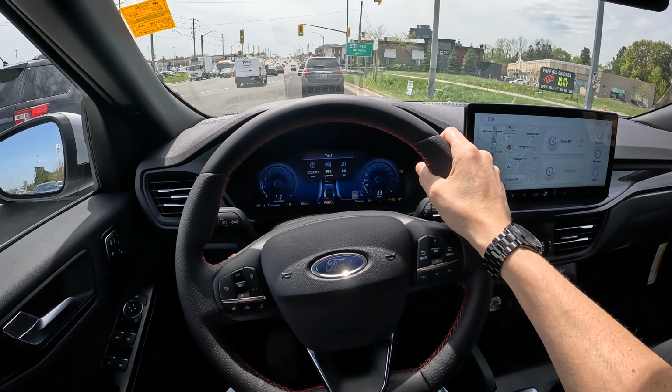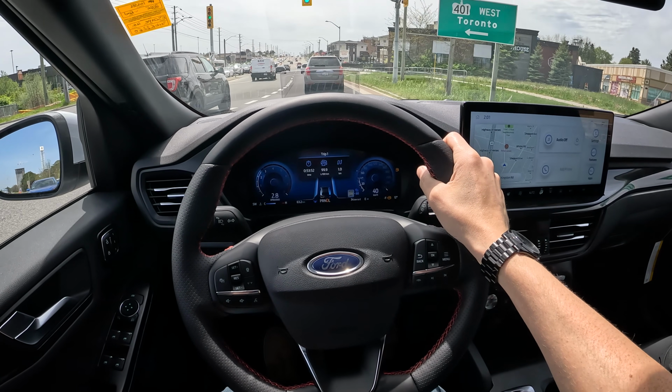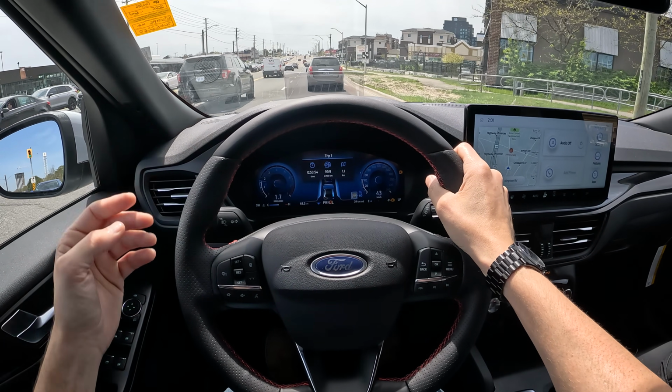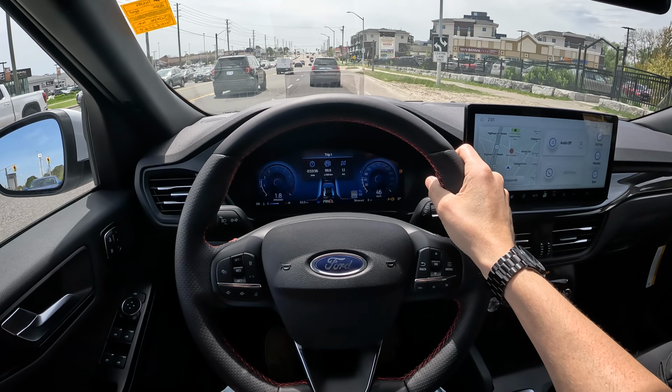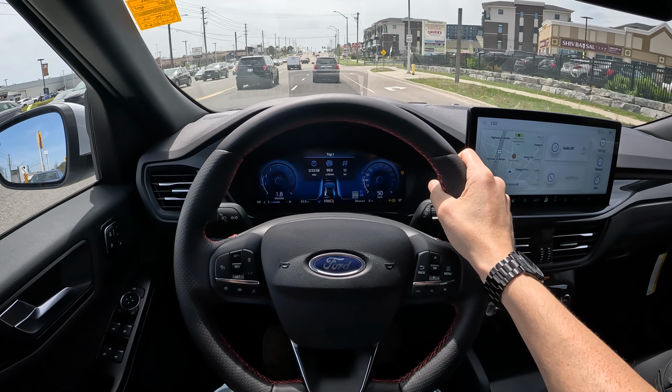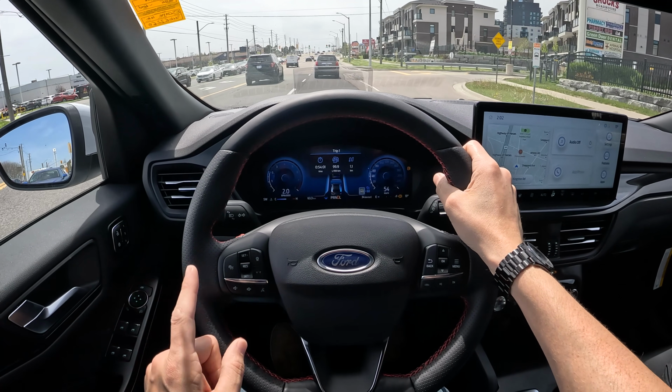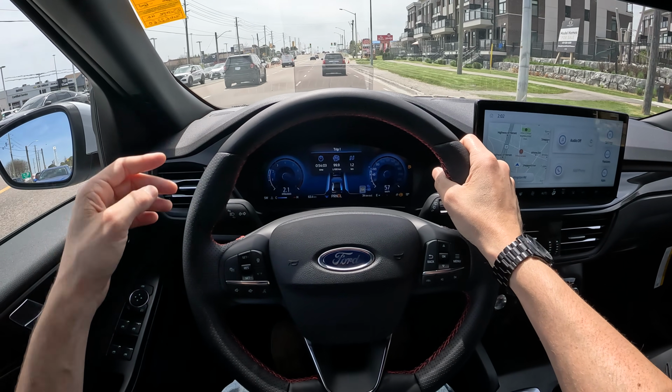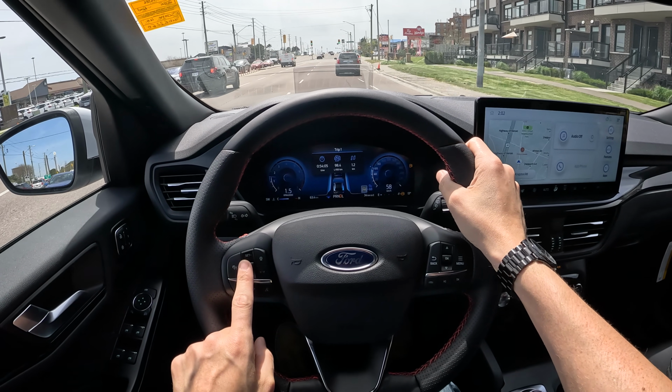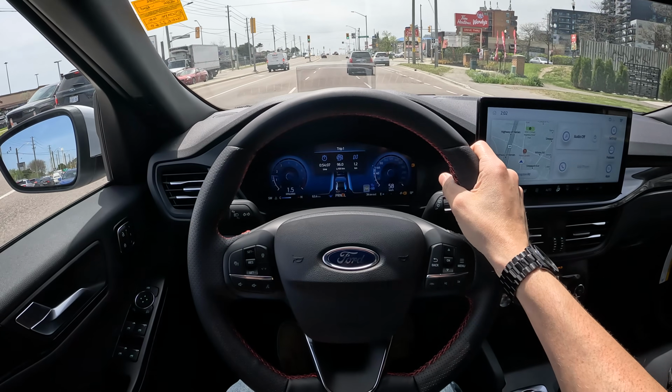If the car is not speeding up fast enough, you can hit the accelerator pedal at any point in time in order to speed up a little bit faster. And we're cruising right now. Now, I mentioned there is some stop and go capabilities. After a few seconds, if you don't resume your speed, you just have to push the resume button there yourself or hit the accelerator pedal instead.